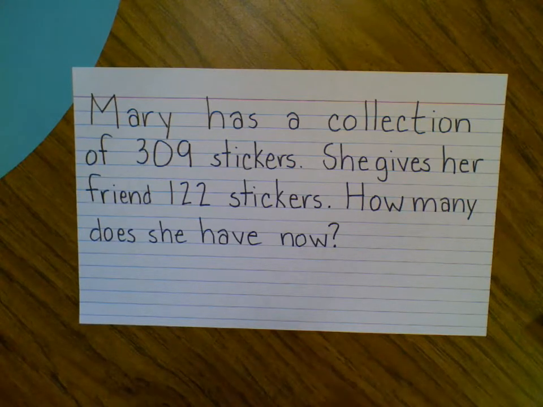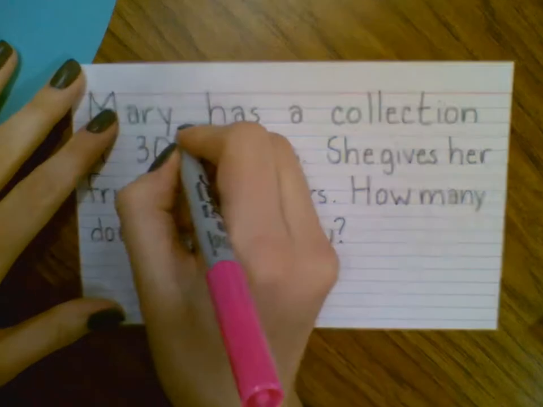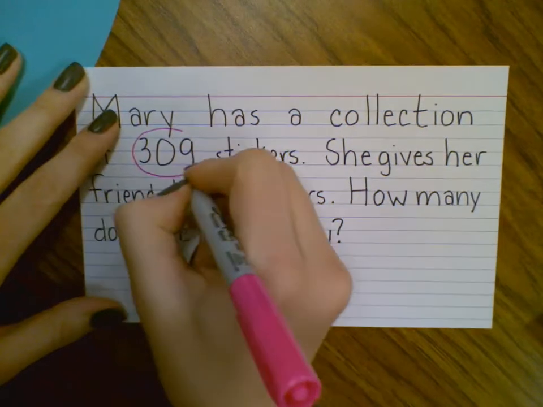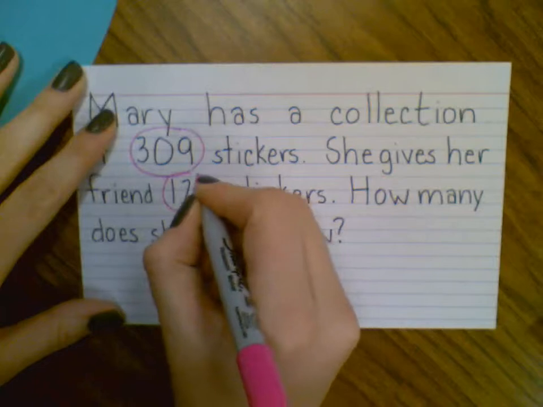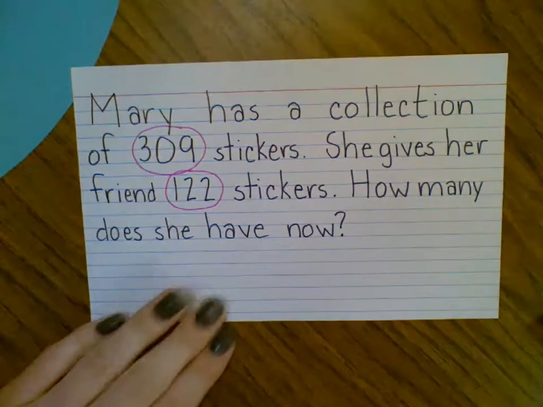So I know that this C in CUBES means to circle the numbers. So I'm going to circle the numbers. So I see 309 right here, and I see 122 right here. So I know I'm going to be doing something with those two numbers.